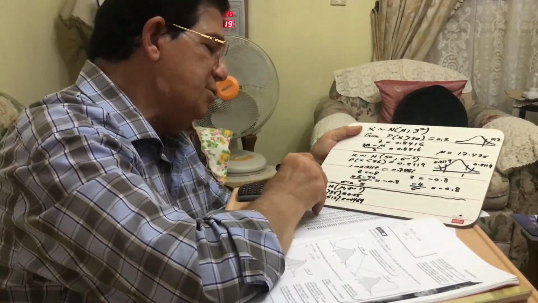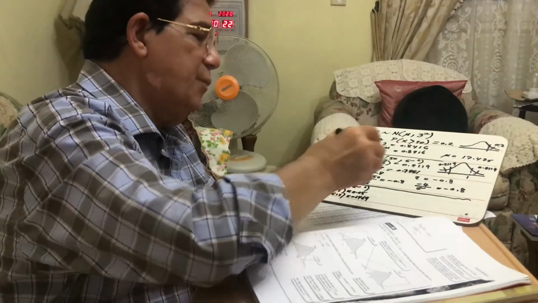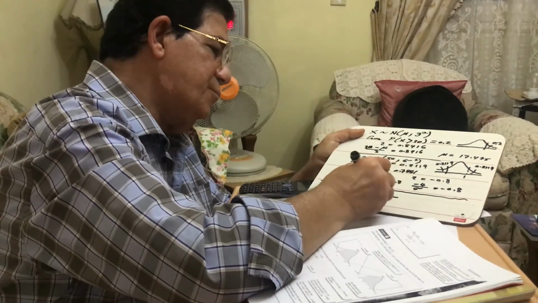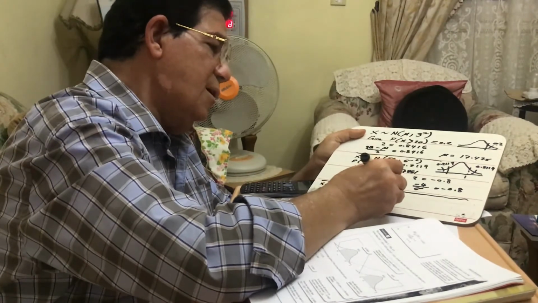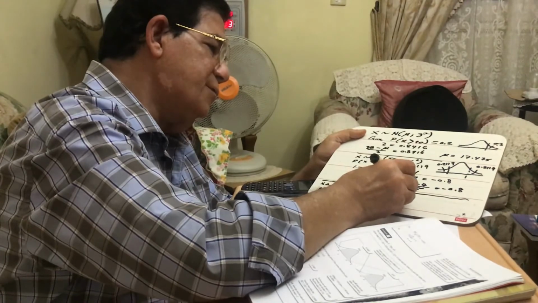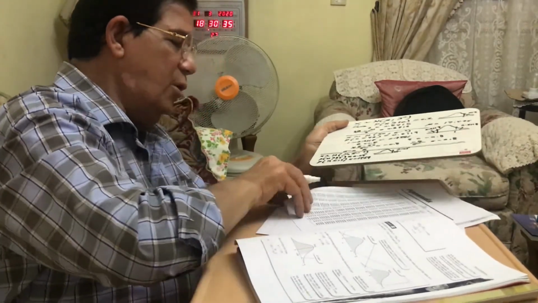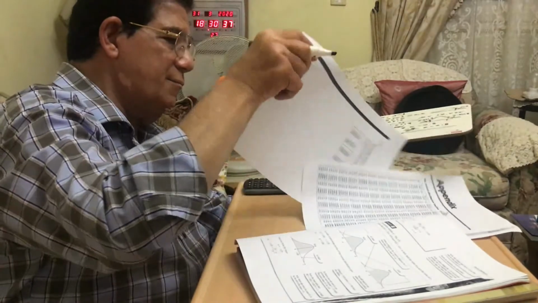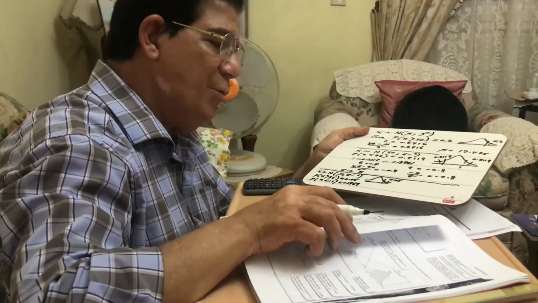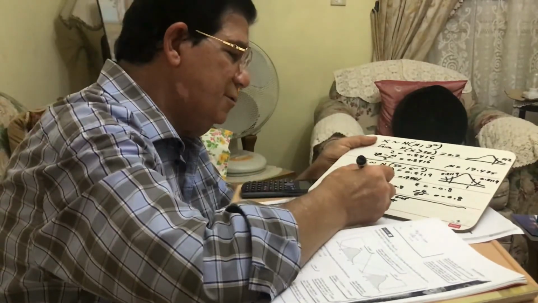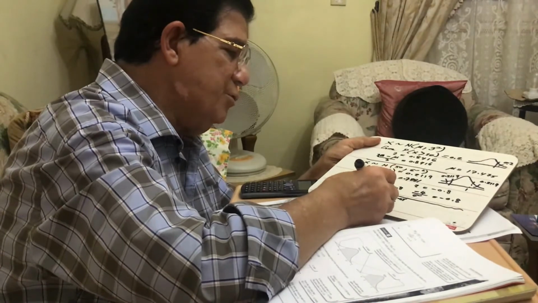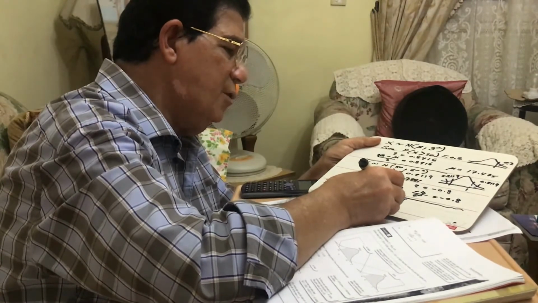Now this is the area to the right. Therefore for the first case we say this is 35, and this area is 0.05. Therefore we look at the table at the back. In the table at the back, 0.05 corresponds to 1.6449.